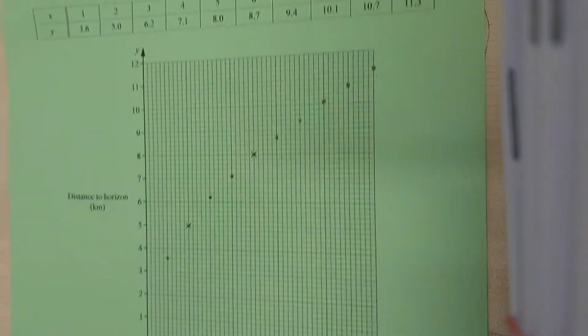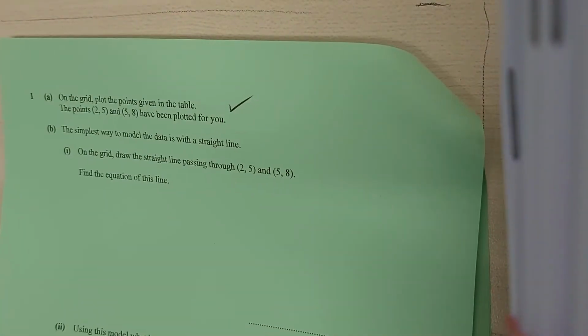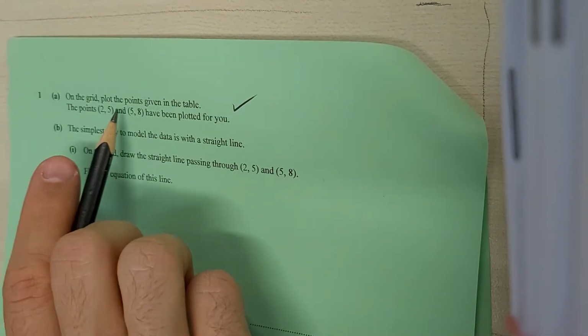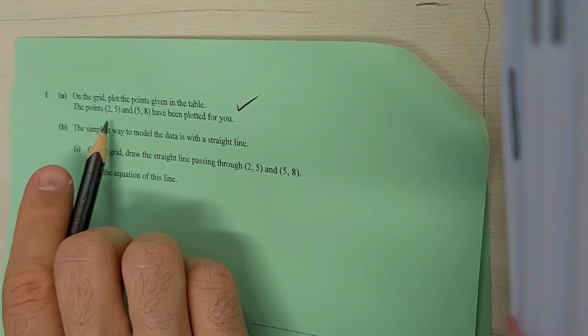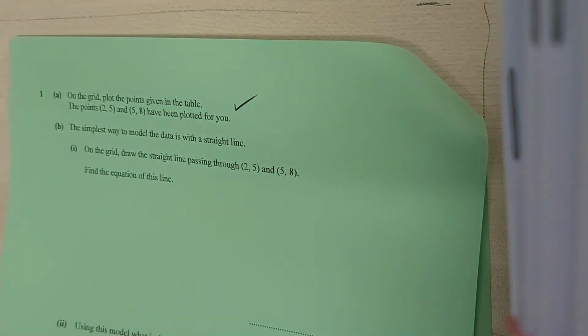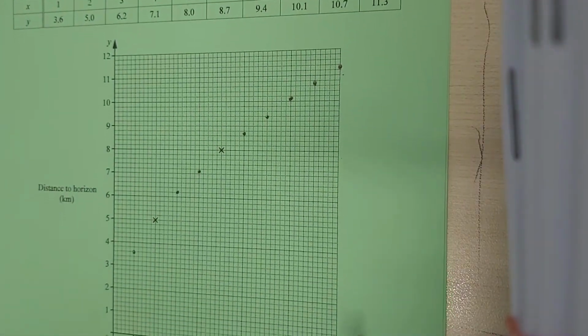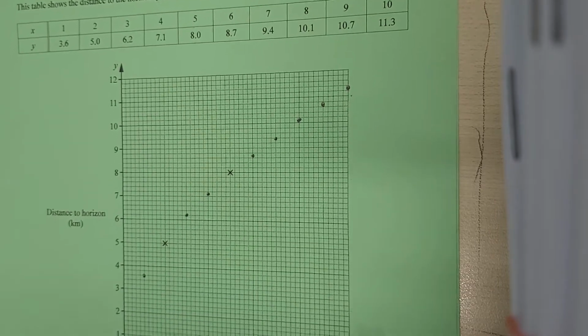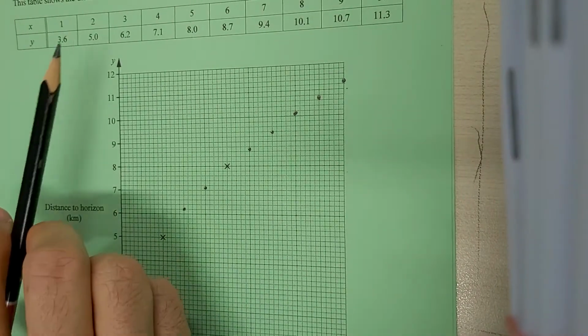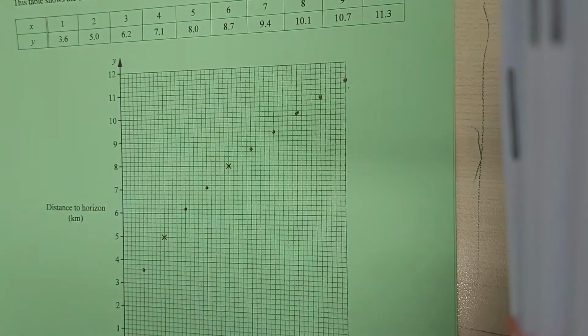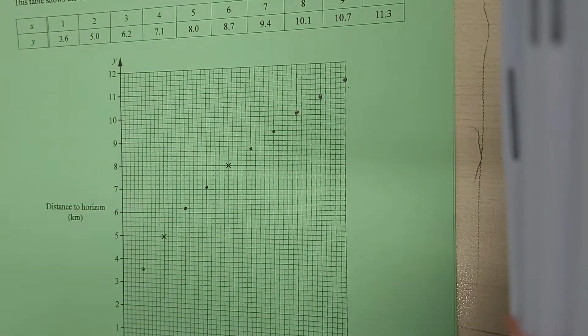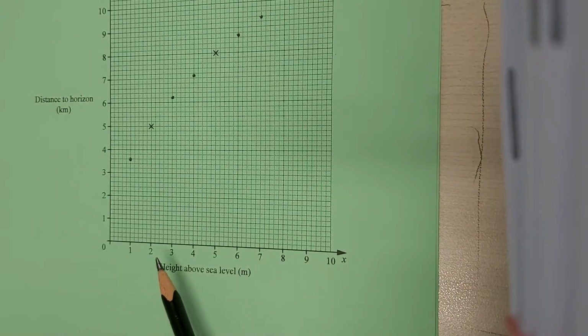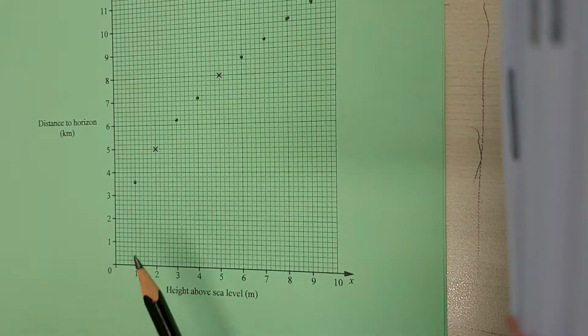Now, I've already gone ahead and plotted the points here, because question 1A asks us to plot the points given in the table and indicates that the points (2, 5) and (5, 8) are plotted for me. If I go back to that graph, excuse me for flipping back and forth, I've plotted in those points. If you're going to plot the points, say (3, 6.2) as an example, we obviously want to make sure we plot 3 and 6.2.